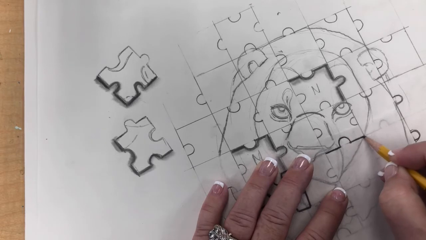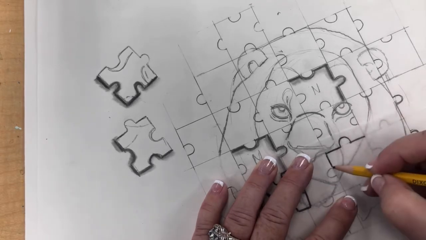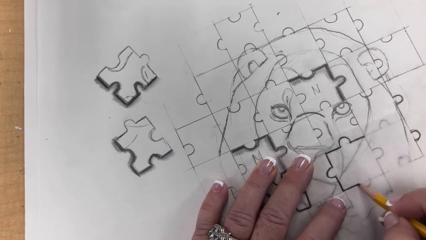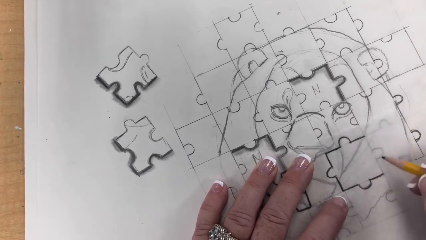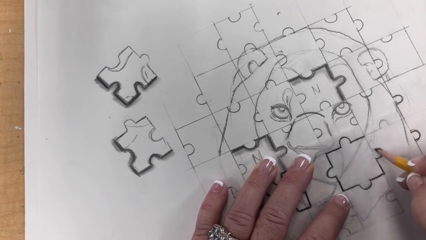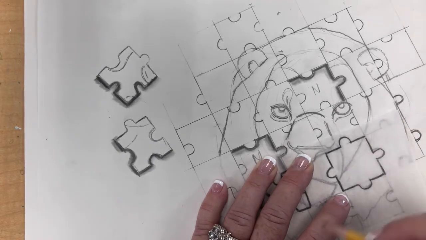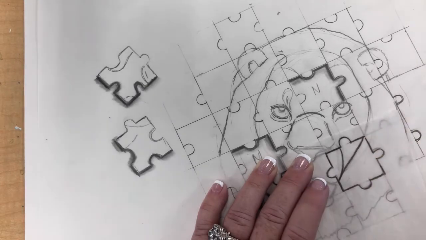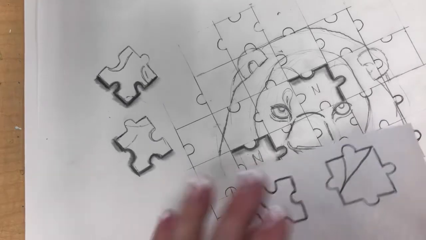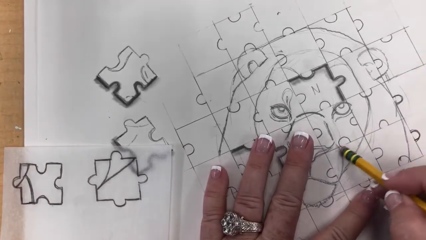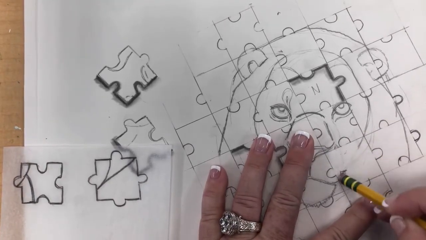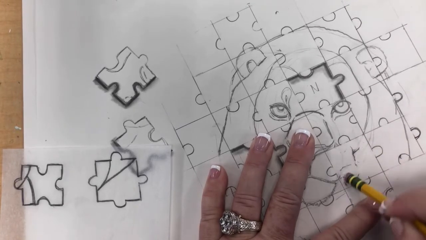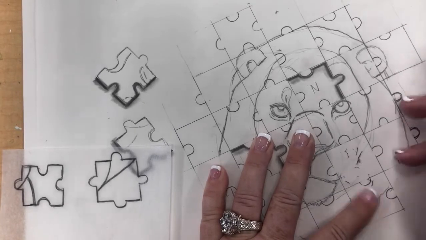And what you're going to do once you decide is you're going to copy onto a piece of tracing paper that particular puzzle piece and anything within the puzzle piece. So any lines. So that's what I see in that one. Now once I've done that, I'm going to come and erase the interior of that puzzle piece, because now I need to turn it into a negative space.